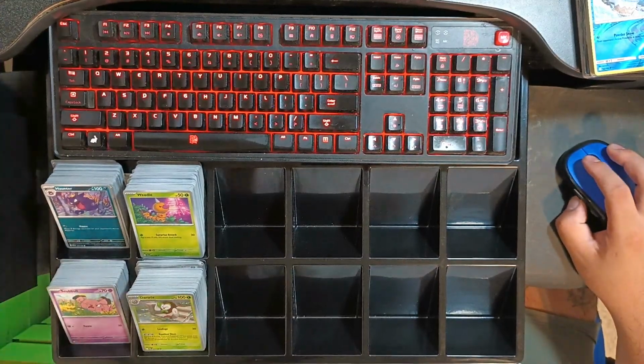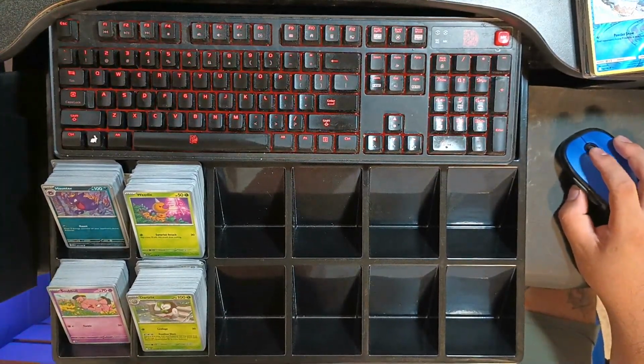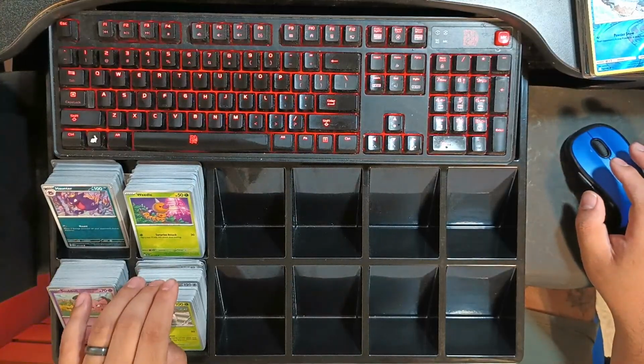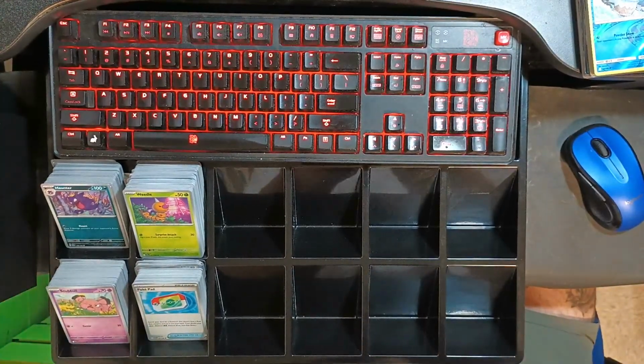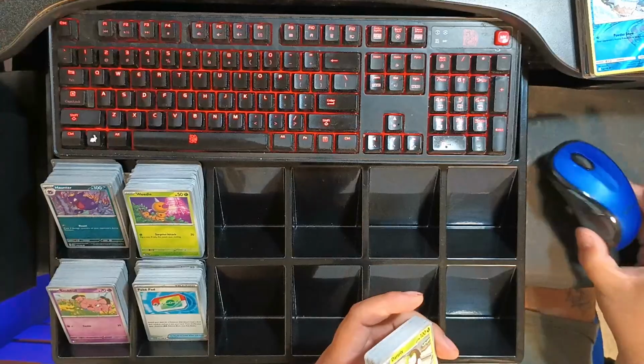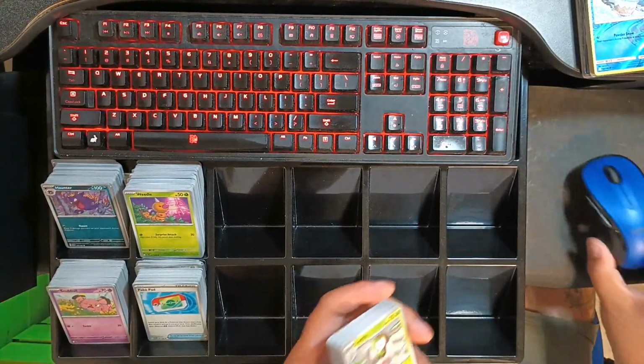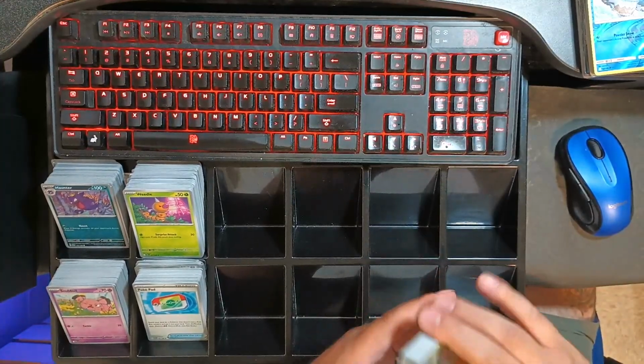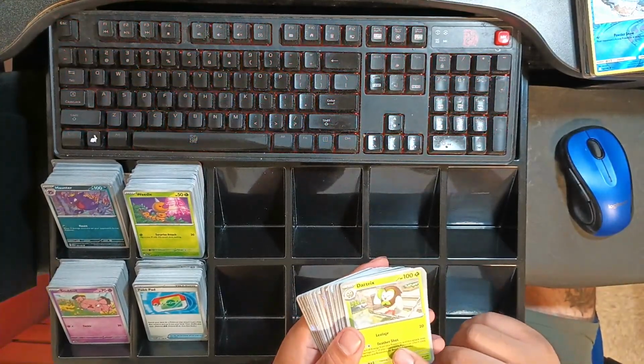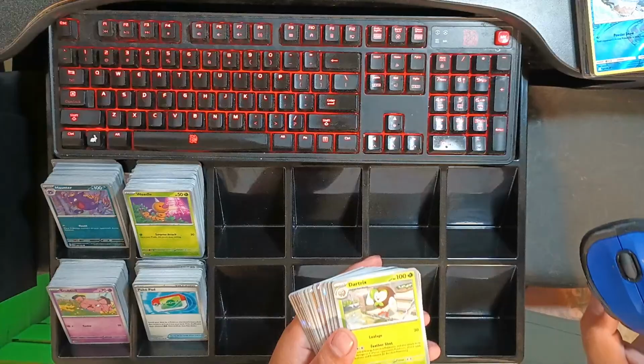Oh, your keyboard needs work. Yeah, well, it's my office keyboard. I'm okay with it. I don't care. Look at my office mouse. My boss is killing me right now. I know it's a gaming mouse.